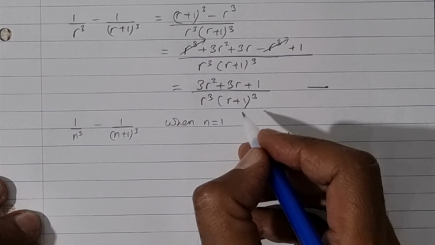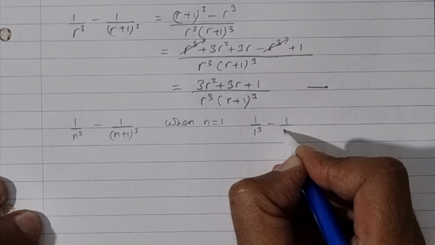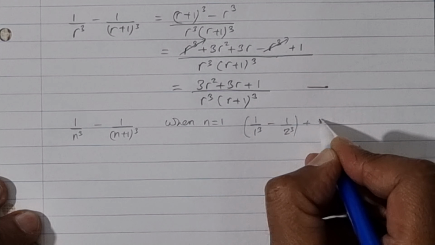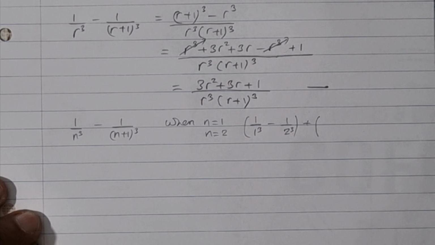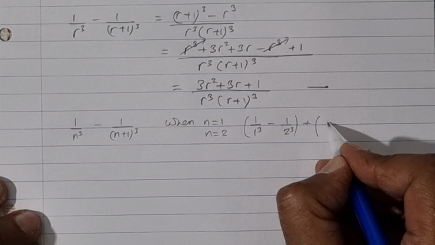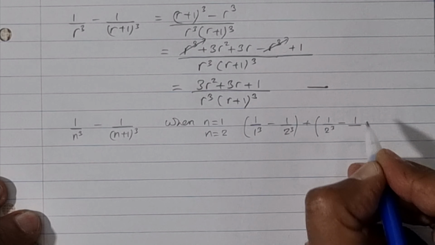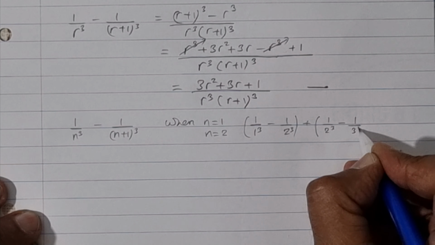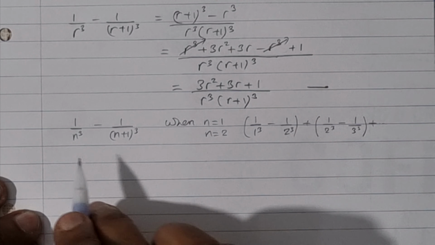So what I have is 1 over 1 to the cube minus 1 over 1 plus 1 is 2 to the cube. Then plus when n is equal to 2, so 1 over 2 to the cube minus 1 over 2 plus 1 is 3, so we got 3 to the cube. So this is going to go on forever until we reach somewhere.